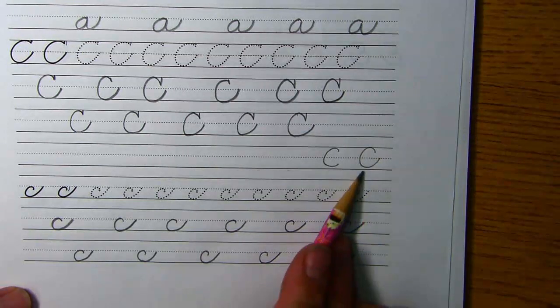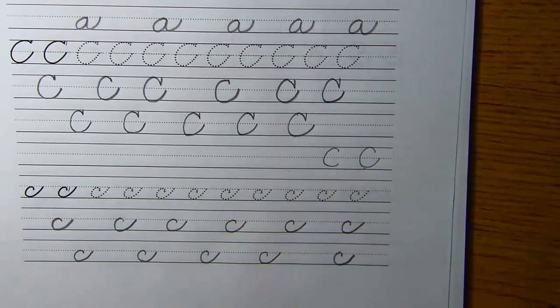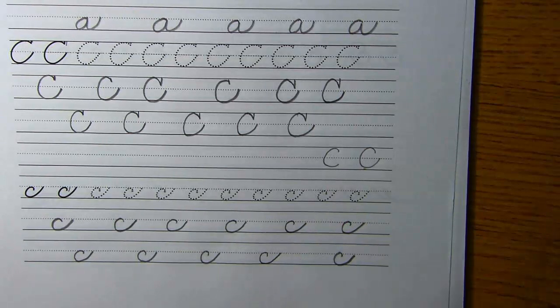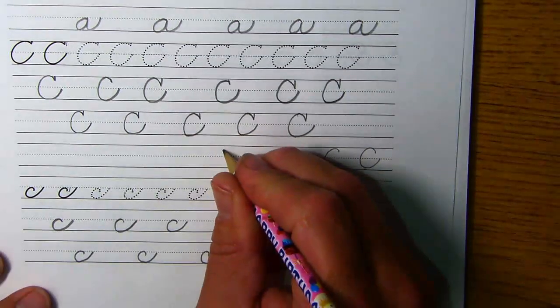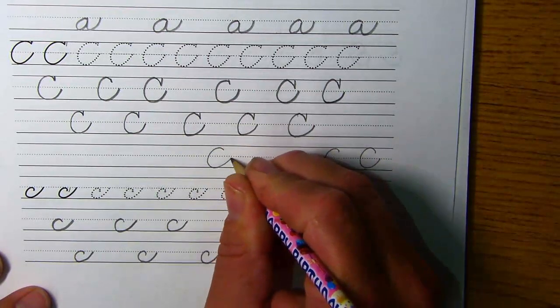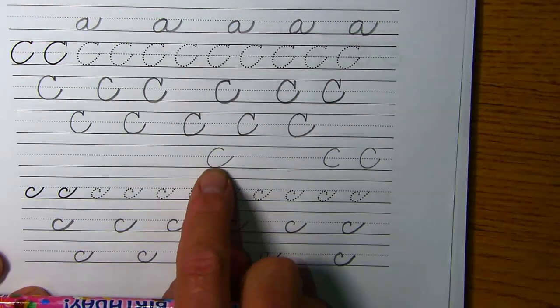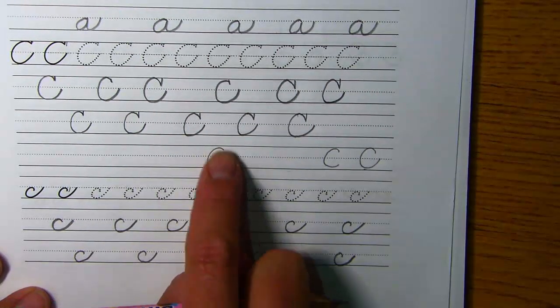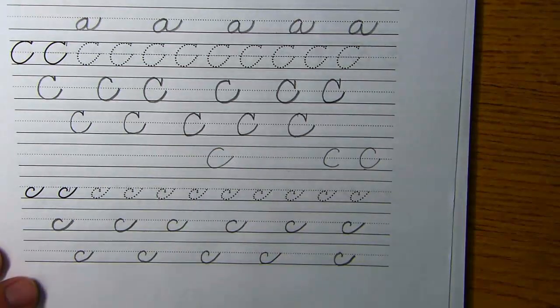What's wrong with this one? It's not touching there. Or maybe this one now. You see how that's good? Touch, touch, but you're not touching the top line there.